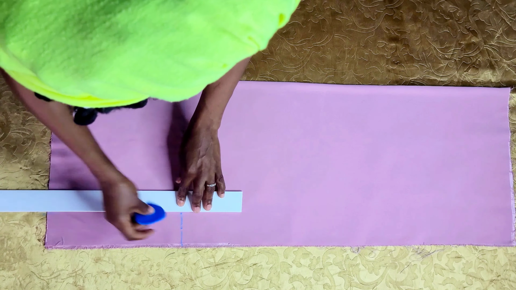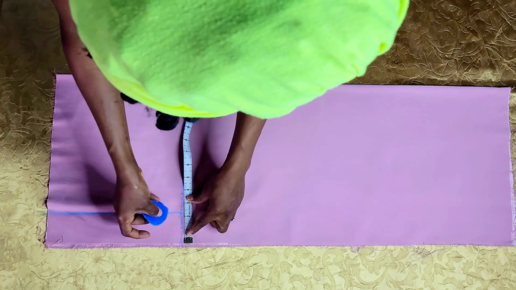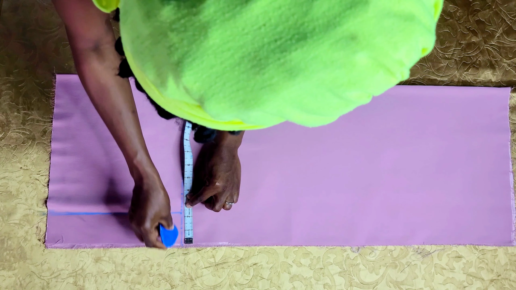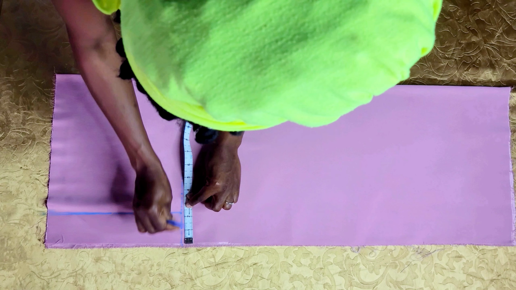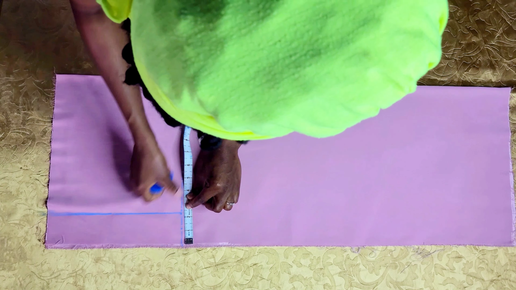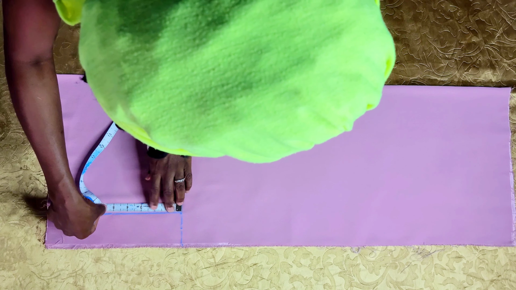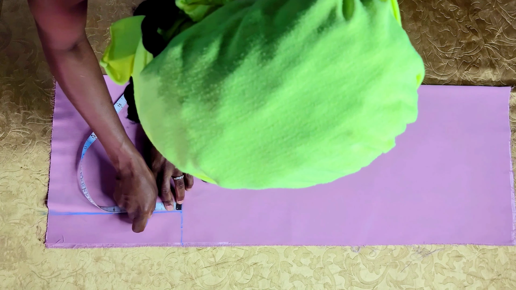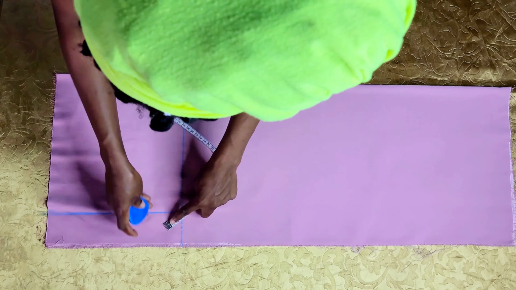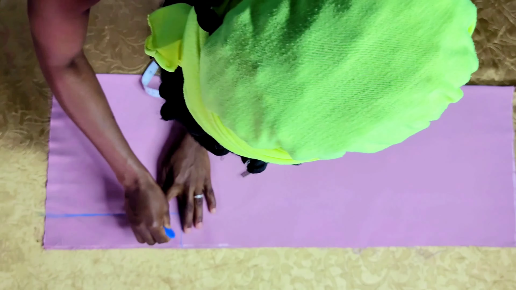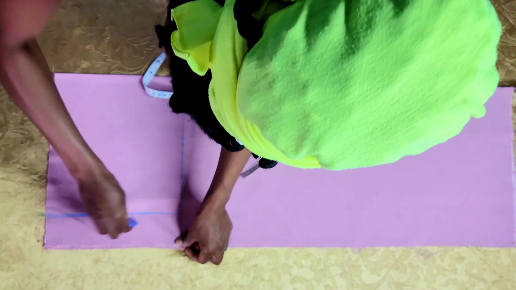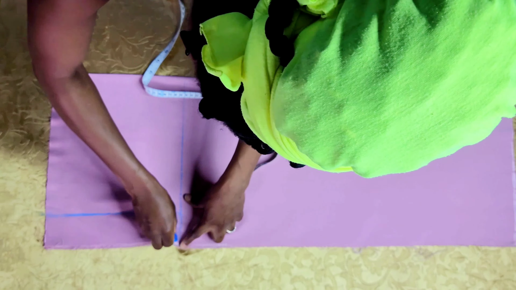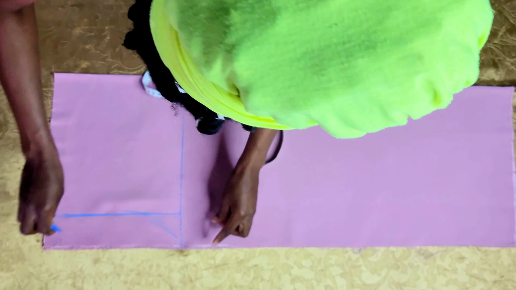Okay, over here, wherever I marked there, that was my hip circumference divided by 4, and answer also divided by 4 again. I will come to this side, mark that same figure there, which was 2.5 inches, and I'll come to this end and mark 1 inch that way, and I'll go ahead and just curve that to get my crotch curve. This is the crotch curve.